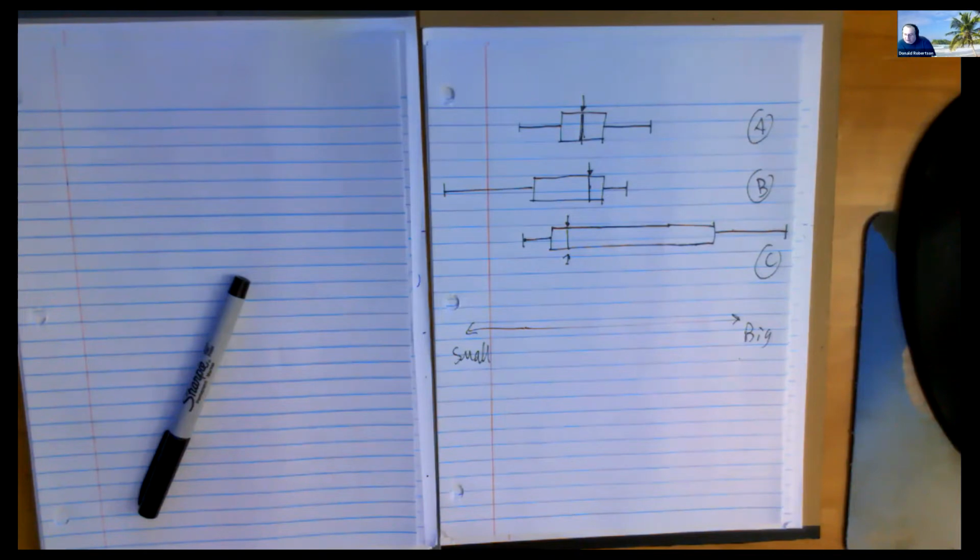Which one would have the least amount of variation? A. Are we getting better at reading these things now? Let's do a different question. Which one of these three would probably be symmetric? A. Agreed.